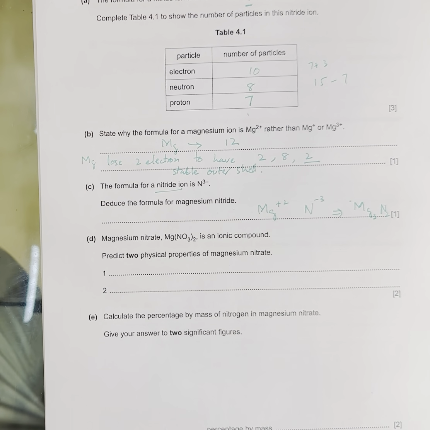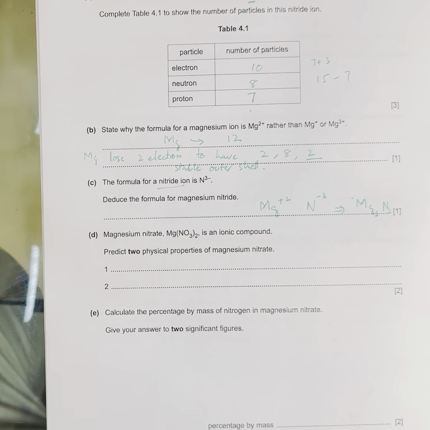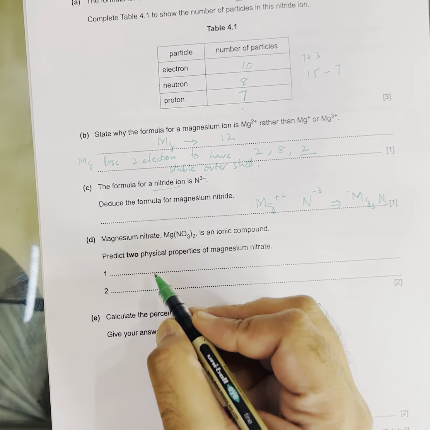The next part is: magnesium nitrate is an ionic compound. Predict 2 physical properties of magnesium nitrate. It's an ionic compound, so we need to write any 2 properties. We can write it conducts electricity in the form of aqueous solution.